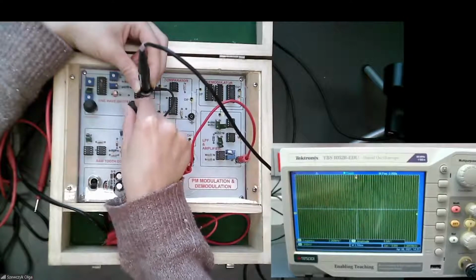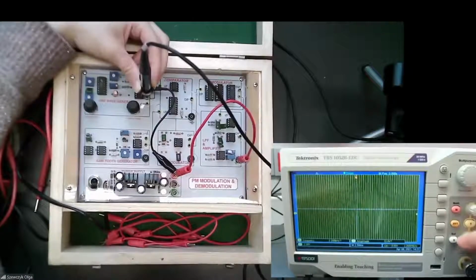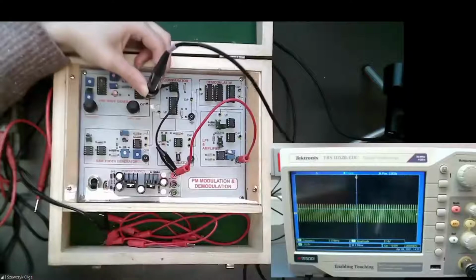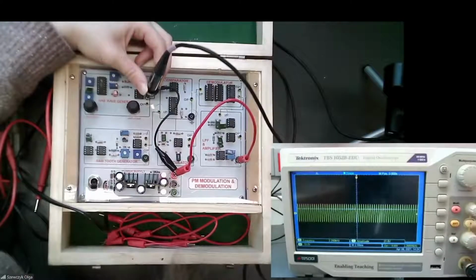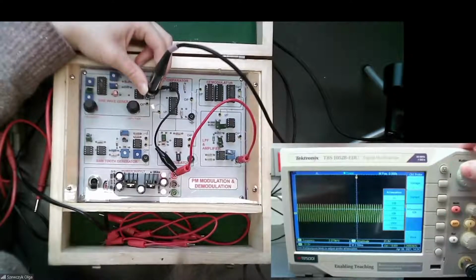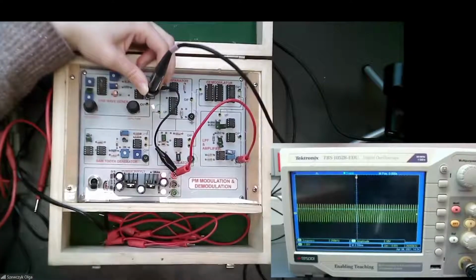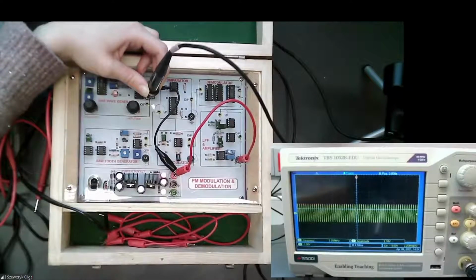And now the maximum. No, it's not 20. It's 2.1 volt.